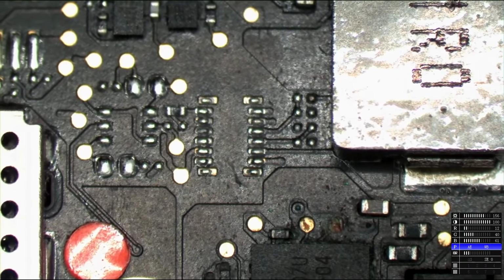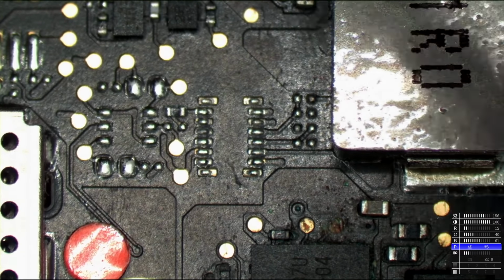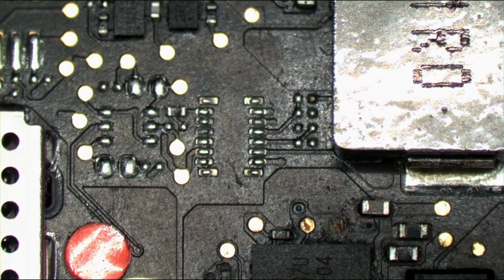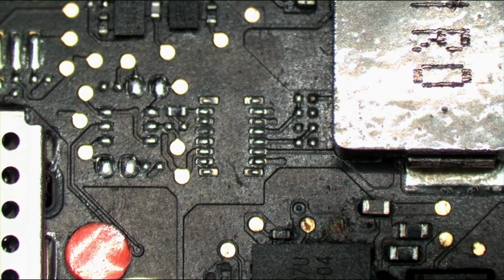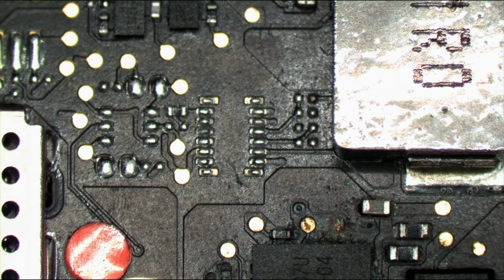The LED driver is going to want to know how much current the backlight is using. If it's using too much, it's going to say turn me off so that it doesn't blow up the entire circuit like it did with older machines. This goes to the other side of the board, and it looks like it has been compromised.